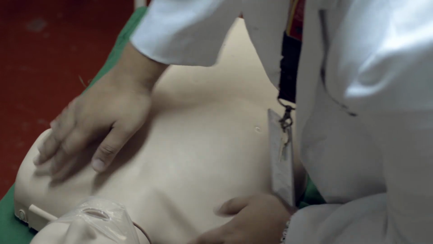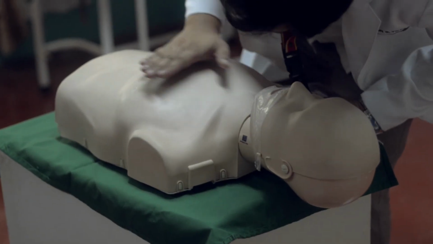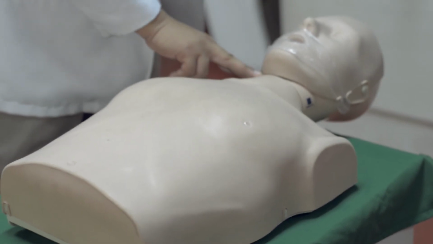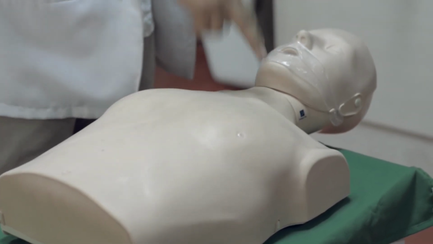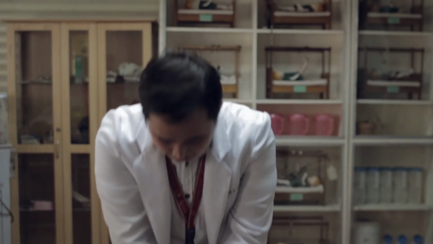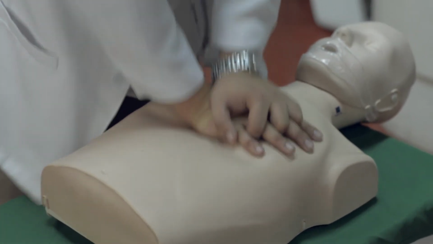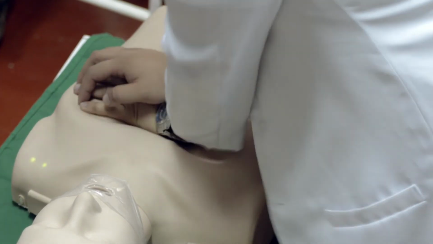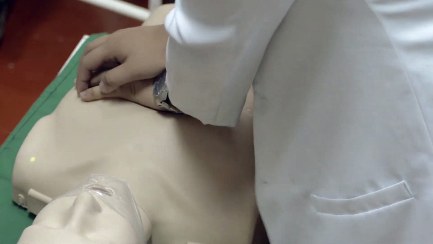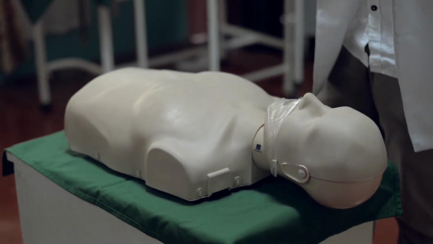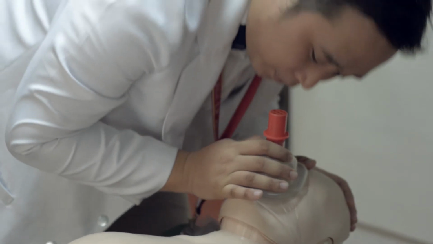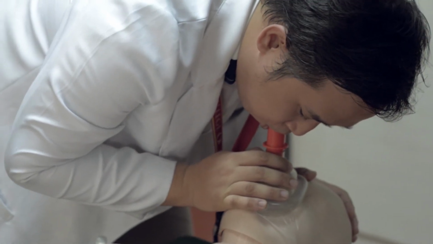Again, let us emphasize that to provide high-quality CPR, it is necessary for us to remember to start compressions within 10 seconds of recognition of cardiac arrest. Push hard and fast, with a compression rate of at least 100 per minute with a depth of at least 2 inches. Let us allow complete chest recoil after each compression. Let us minimize interruptions by limiting them to less than 10 seconds only. Let us give effective breaths that make the chest rise and avoid excessive ventilation.